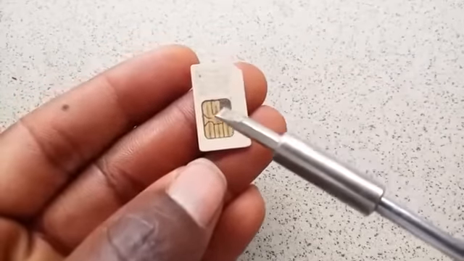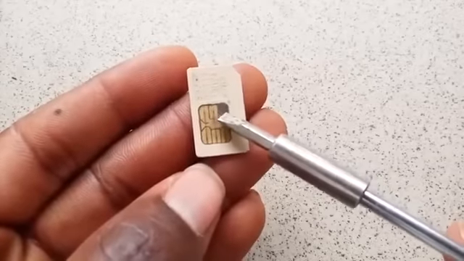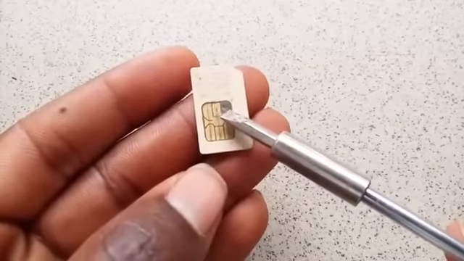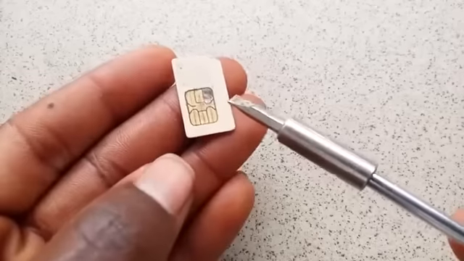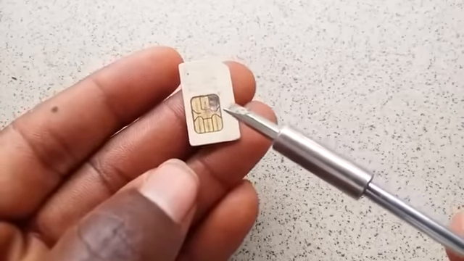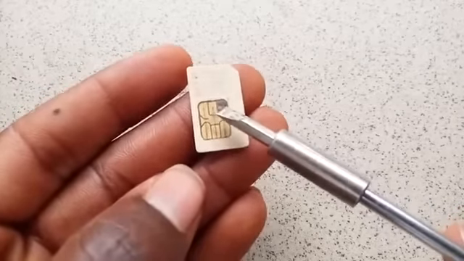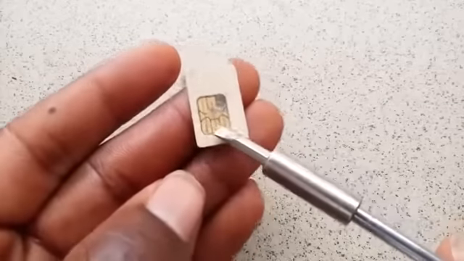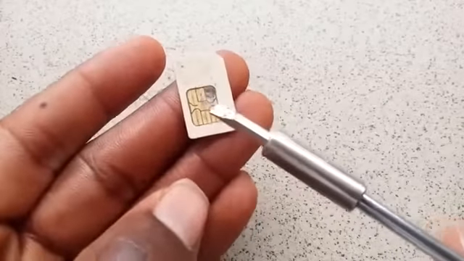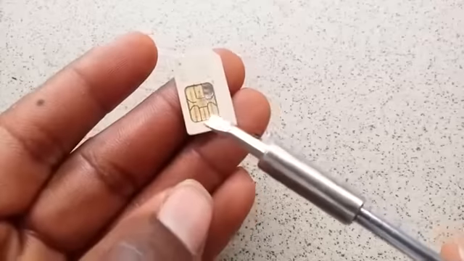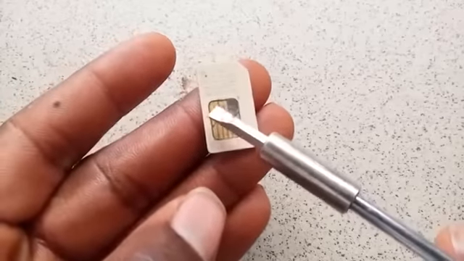I cannot just recommend you to just go and scratch this part, no, because I don't know the type of SIM you are using, because SIM cards are of different designs, different sizes. So I just want you to take the one that you are using, count the number of partitions the SIM is divided into, go into the market, buy 6 of the SIM. Say how many partitions do you have? 8 partitions.